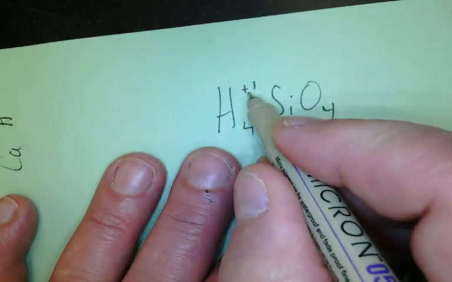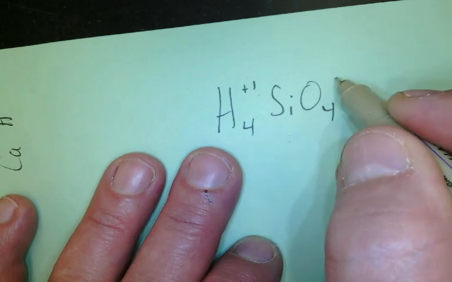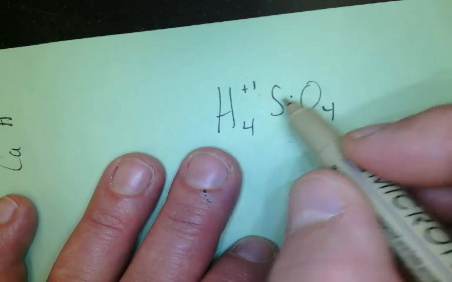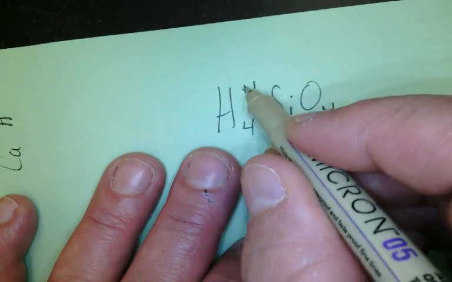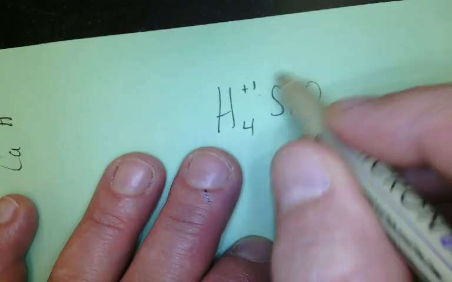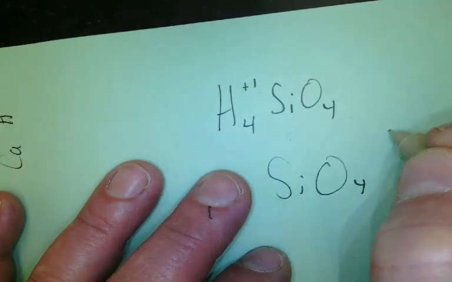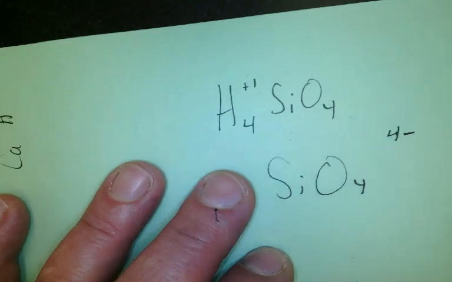So if there's 4 plus 1s, what does the charge of this have to be? If there's 4 of these to balance out this, and I have 1 of these, what is the charge of this? 4 minus, right?